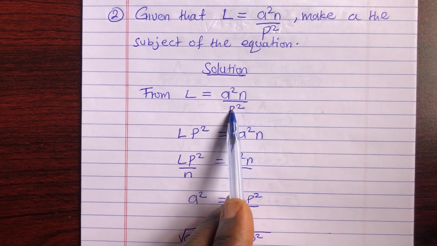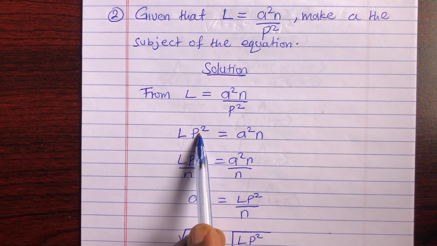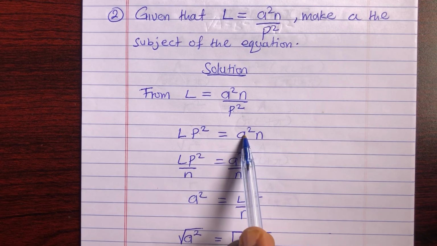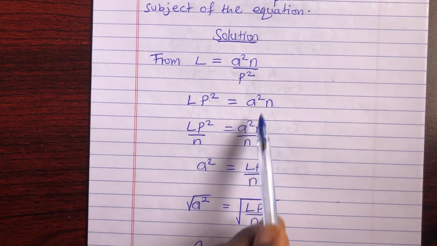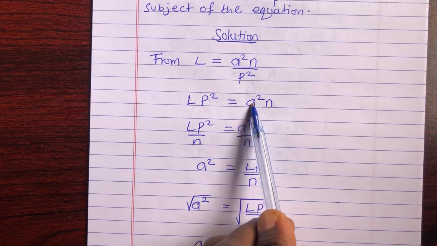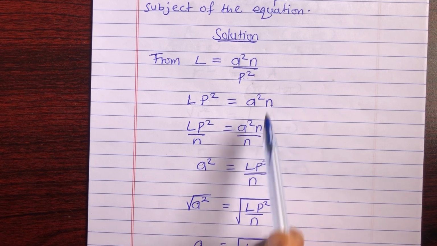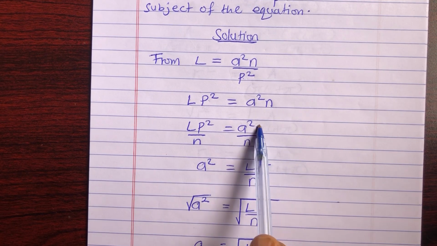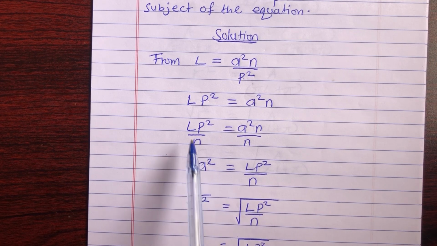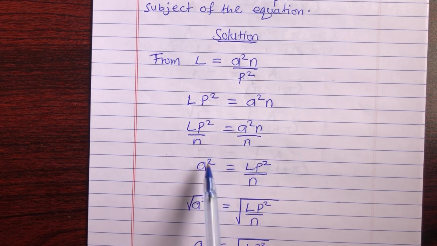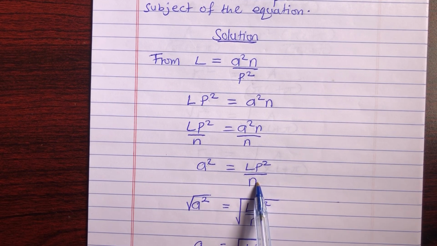So when we multiply through by P squared, we end up with L P squared equals A squared N. After that, we want to remain with A squared, so we have to divide by N throughout. When we divide by N, this one reduces with this to end up with A squared. And therefore, A squared will be equivalent to L P squared over N.